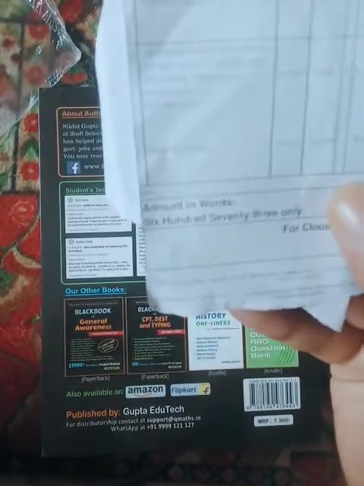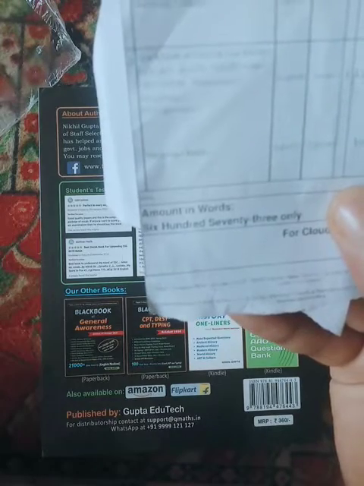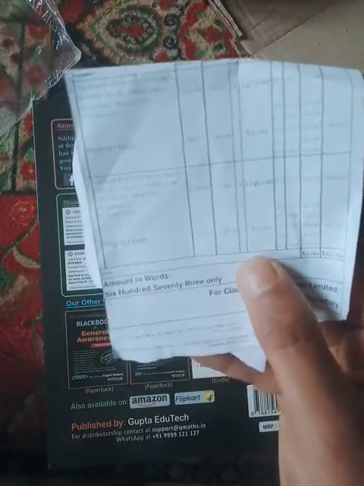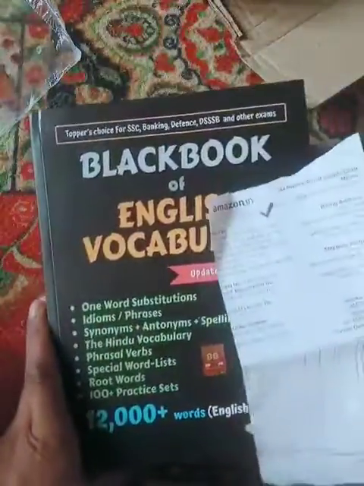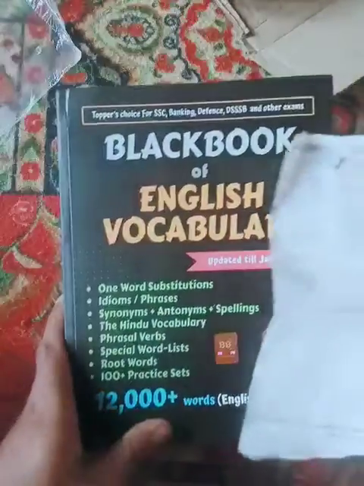673 rupees I have paid for this, instead of 960 rupees. So you save 200 rupees if you buy it from Amazon. And this is the receipt of it, and these are the two books. If you want success in the upcoming competitive exams, you can buy these books, and these are very helpful books.